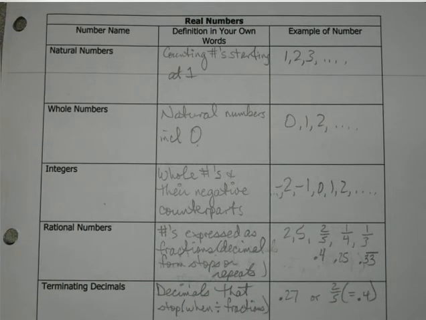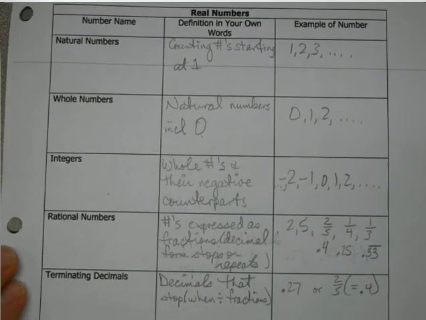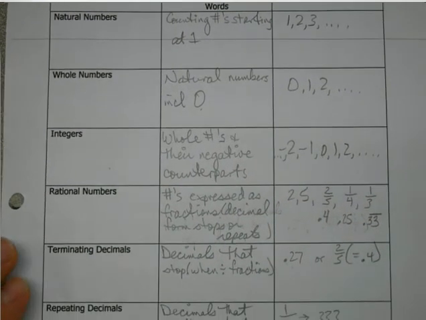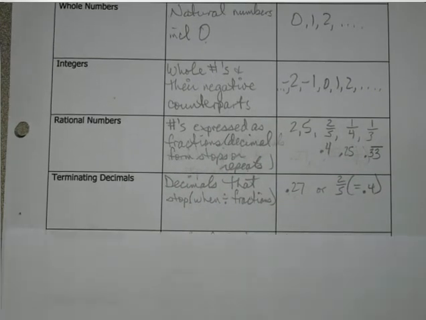Now within those, we have terminating decimals. Okay, decimals that stop, like if you have 0.27 to come up for an answer, or our example from above where we had 2/5. That's going to be the same type of idea that we have working here. Okay, so if the decimals stop, it terminates. Sort of like if you get fired from a job, you're terminated, your job stops there.